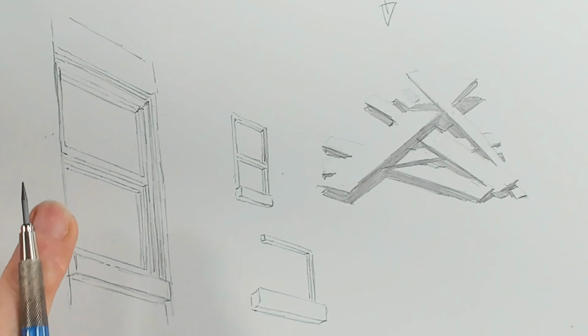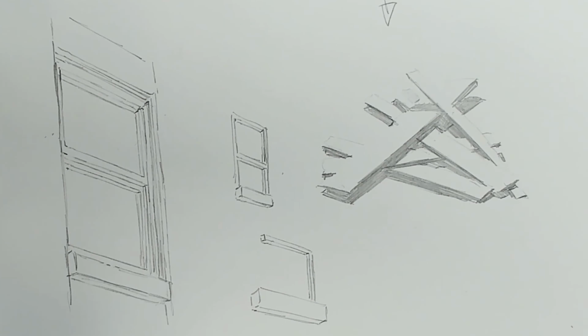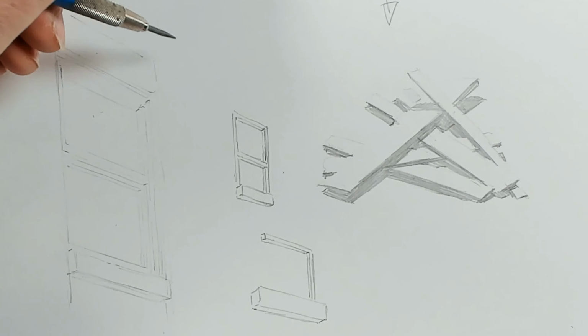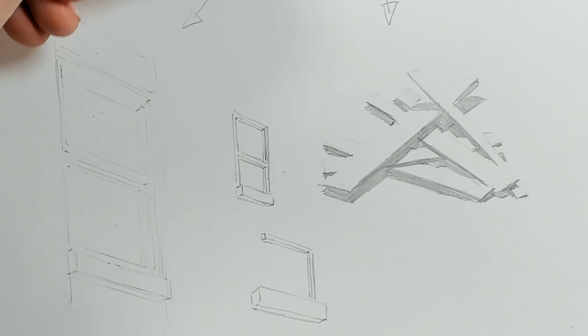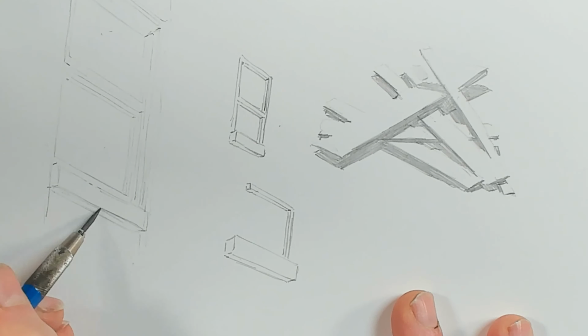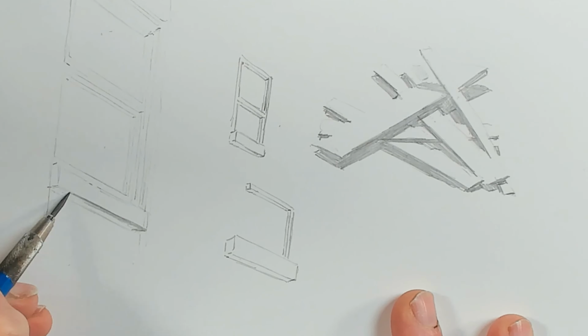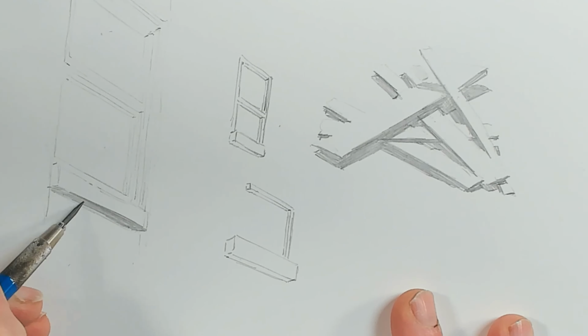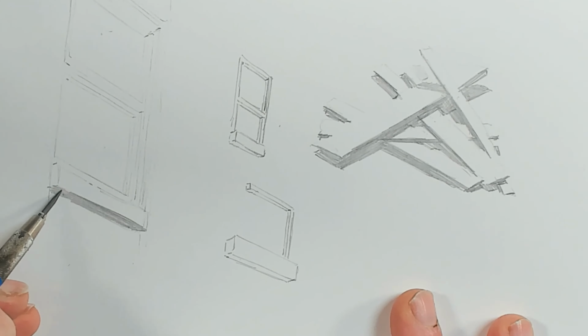And so now what I'm going to do is lighten this window down, and we're going to draw this just with negative shapes. And so I'm going to light this one. I think it'd be most convenient for me to light it from here. And that means that I'm going to have a shadow all on the underside of my sill. And the easiest way for me to approach this is to just draw my undersides first.